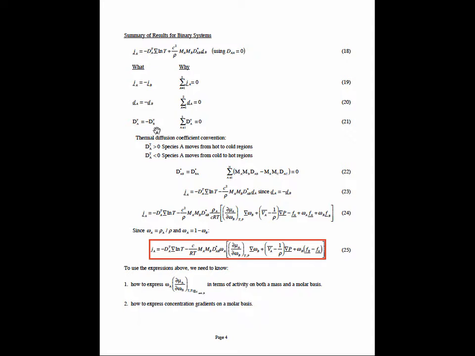The thermal diffusion coefficients of the components have to be equal and opposite to one another, and the mass diffusion coefficients, DAB and DBA, have to be exactly the same. There's only one diffusion coefficient in a binary system. That's important. And so the expression that is shown in red is the reduction of our generalized expression on the first page to the situation that we would use for a binary system.